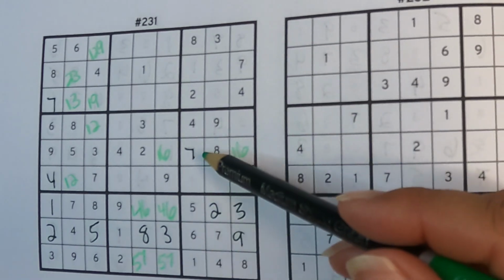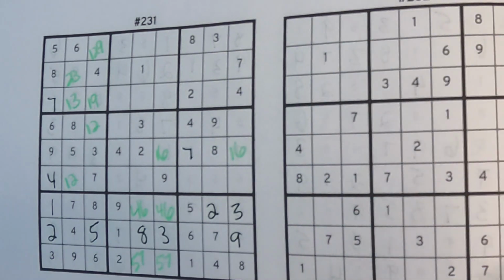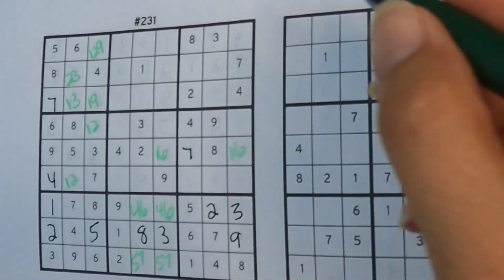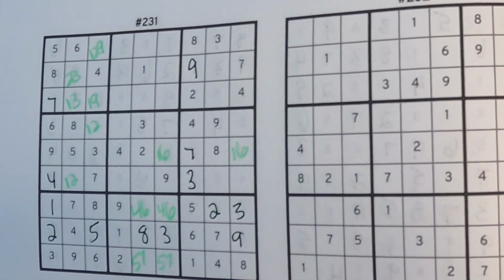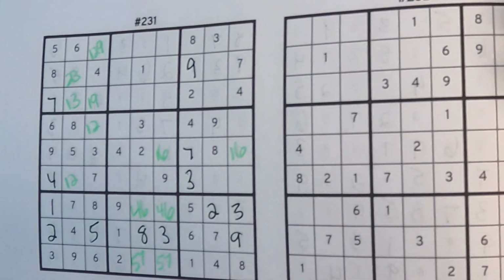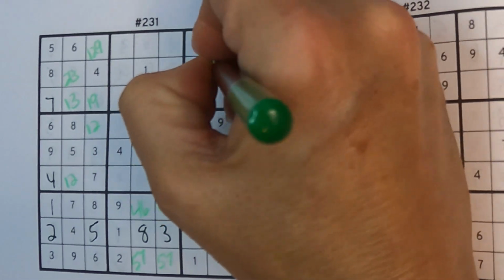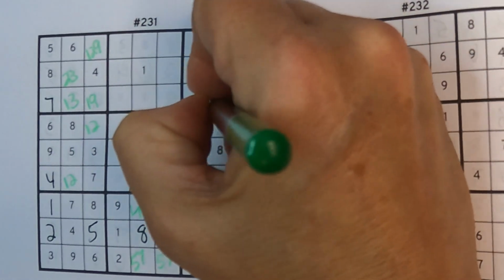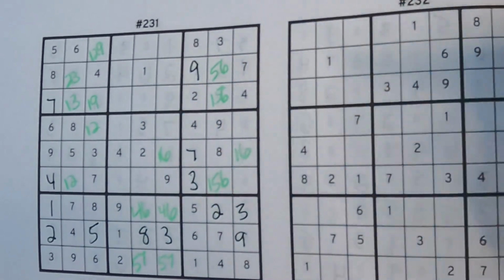For this column, we're missing 3 and 9. We've got a 3 here, so 9, 3. For this column, we're missing 1, 5, and 6. We've got a 1 here, so 5, 6, no help here, 1, 5, 6, and no help here, 1, 5, 6.